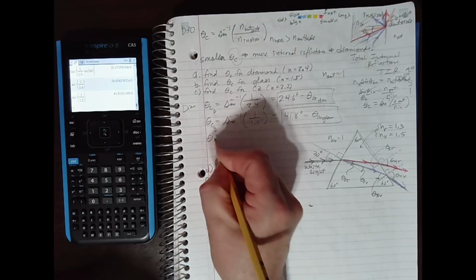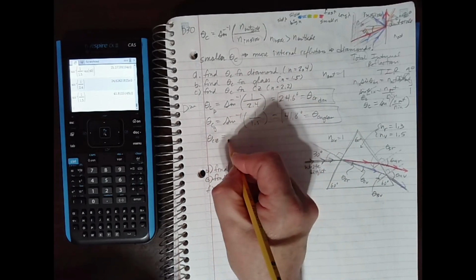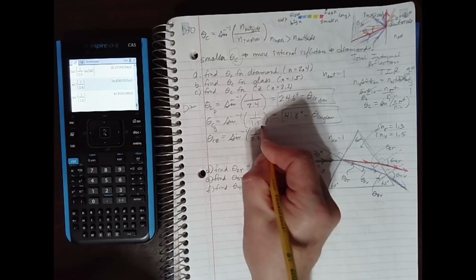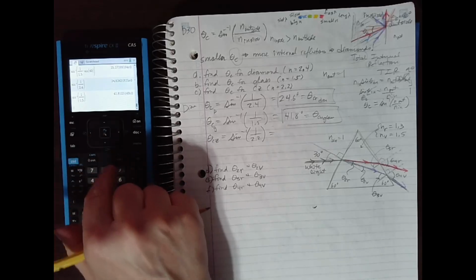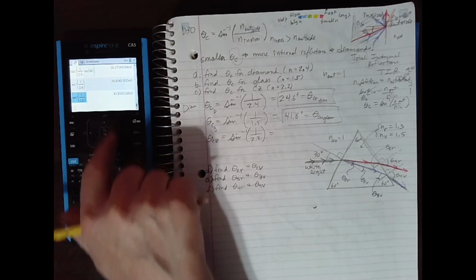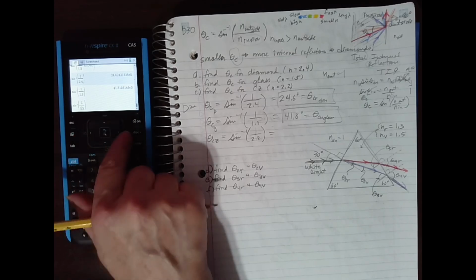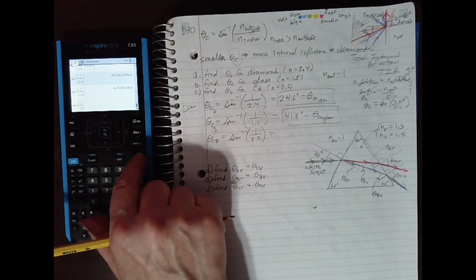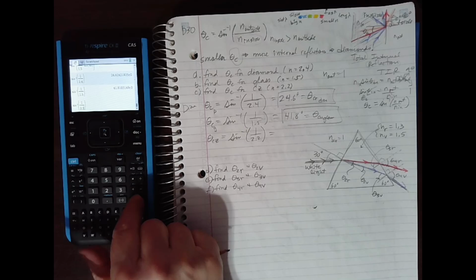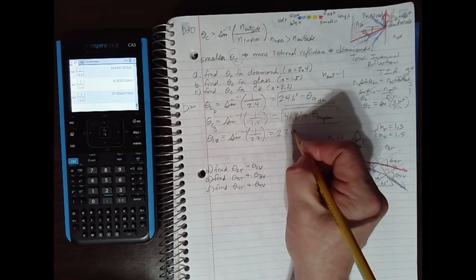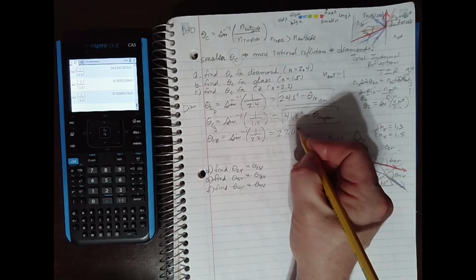And cubic zirconia, they're pretty sparkly. Sine inverse of 1 over 2.2. That gives 27.0 degrees.